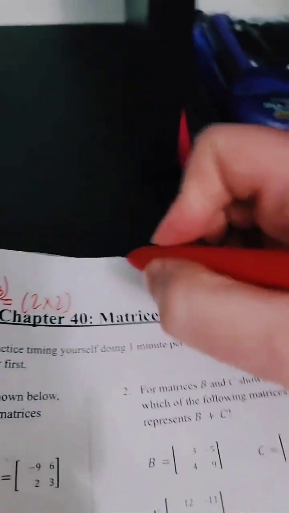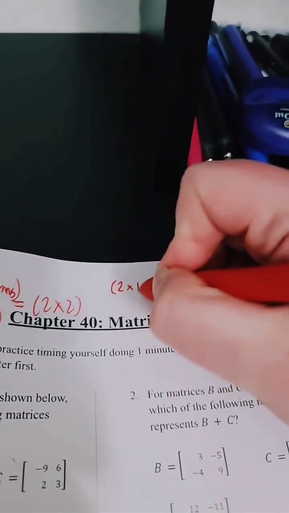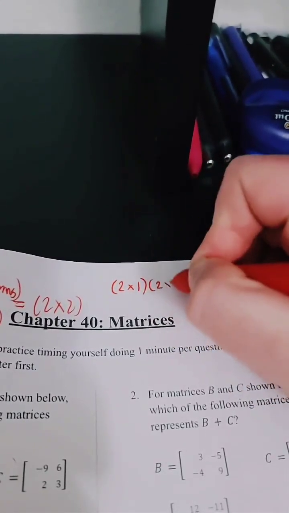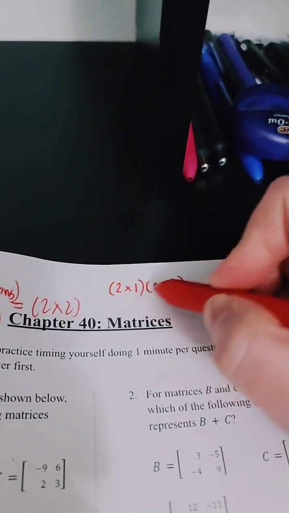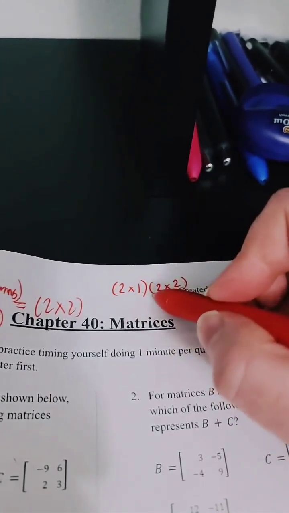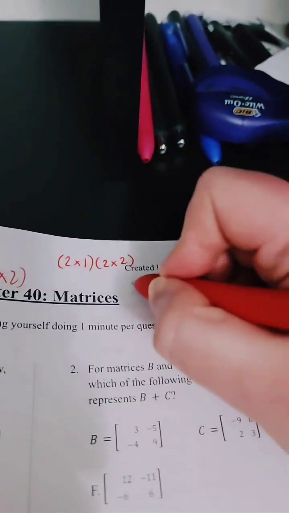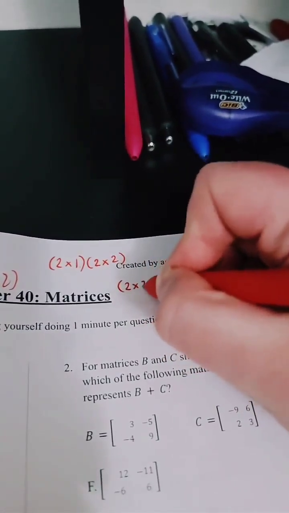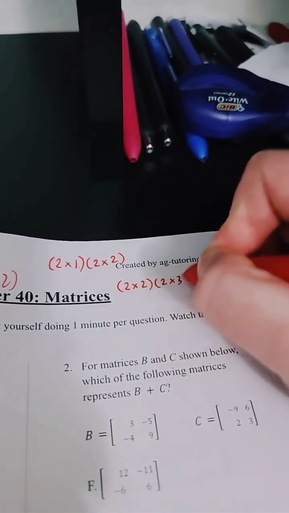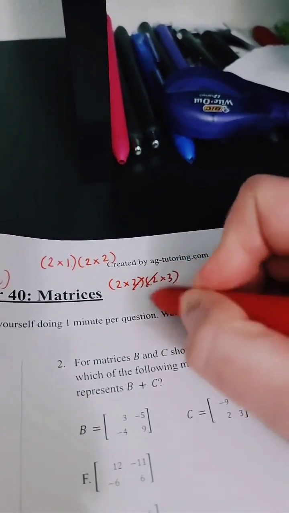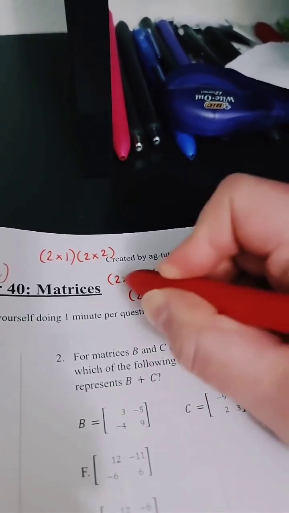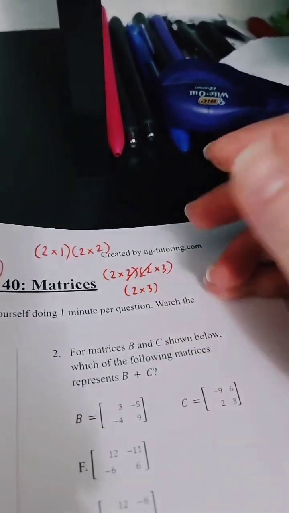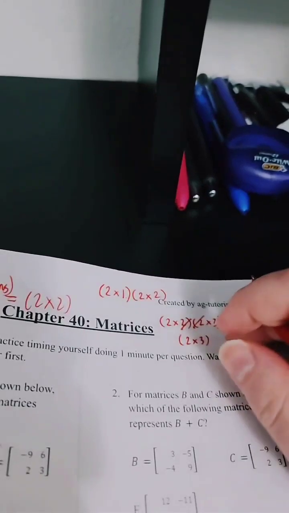Now, an example of where you could not do that is, let's say you have a 2 by 1 and a 2 by 2 matrices. 1 and 2 are not the same number, so these do not cancel out, so you could not multiply these. Now, you could also have something, let's say 2 by 2 times 2 by 3. These you could multiply because the middles cancel out, but the answer is going to be 2 by 3 because there's a 2 times 3 left on the outside. So that's why it's important to remember this for multiplying matrices.